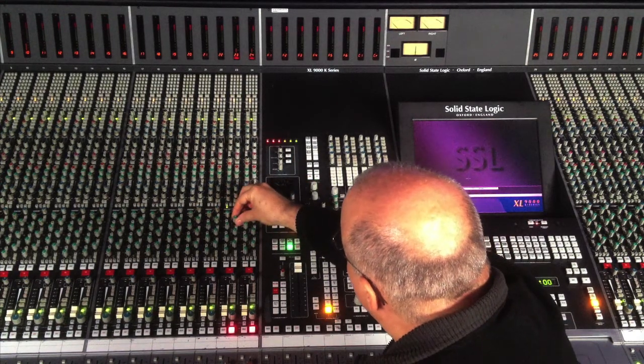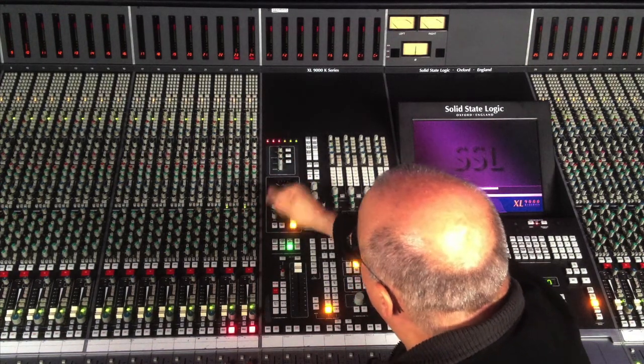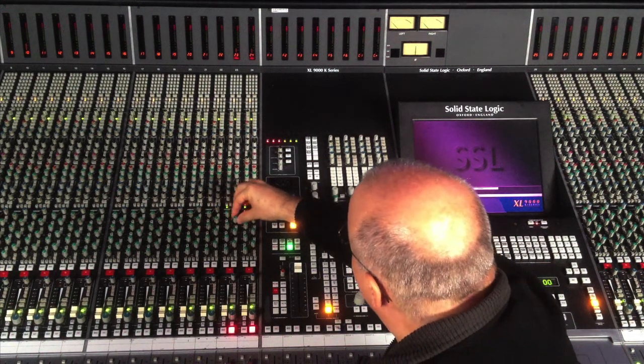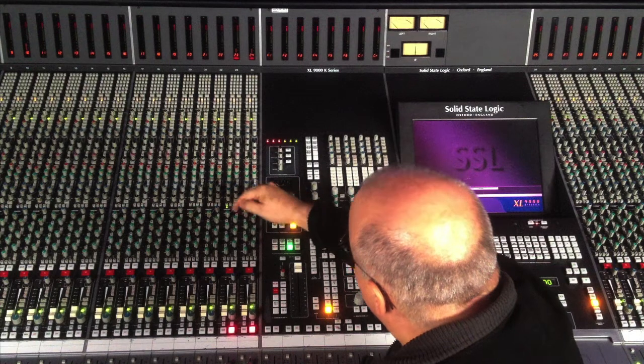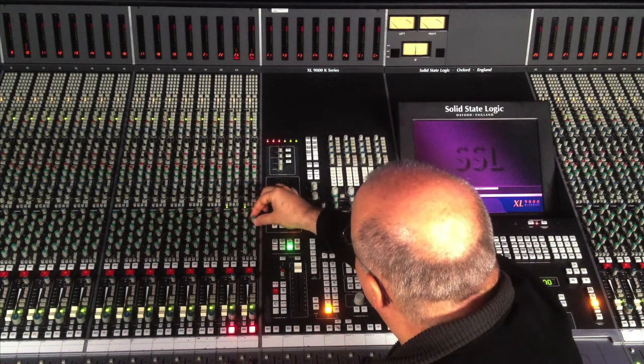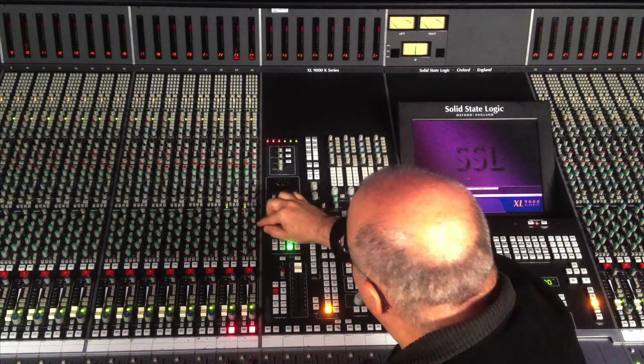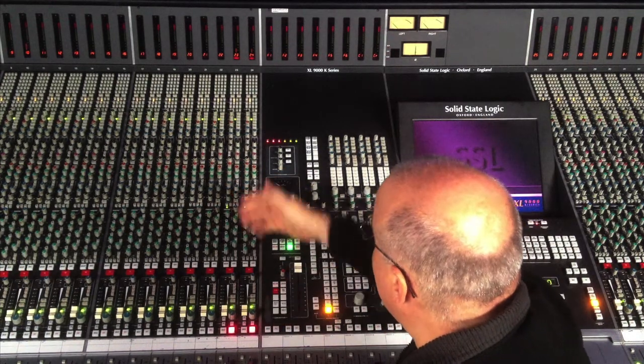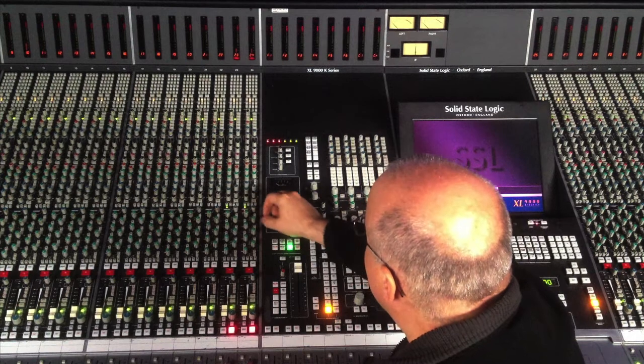When this one's at noon, it might apply 1 kilo ohm, whereas this one might apply 900 ohm. And when this one is in this position, 3 o'clock, and this one is as well, the actual resistance value might not be the same when the visual position is the same.